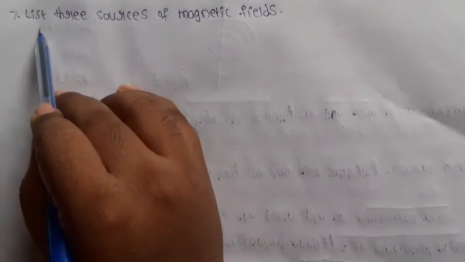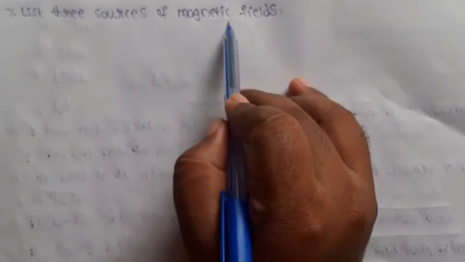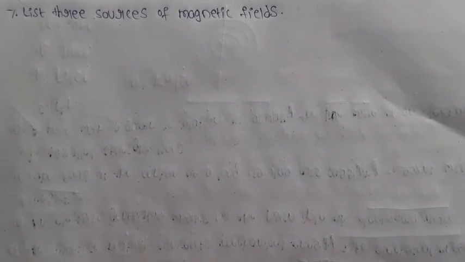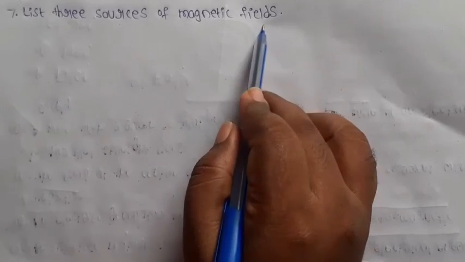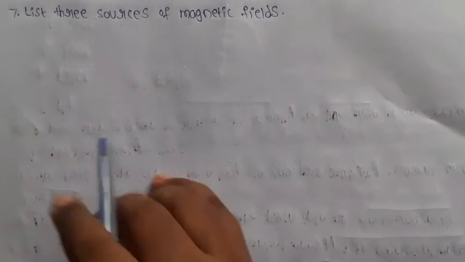Next question, list 3 sources of magnetic field. So what are the sources of magnetic field? Give 3 examples.